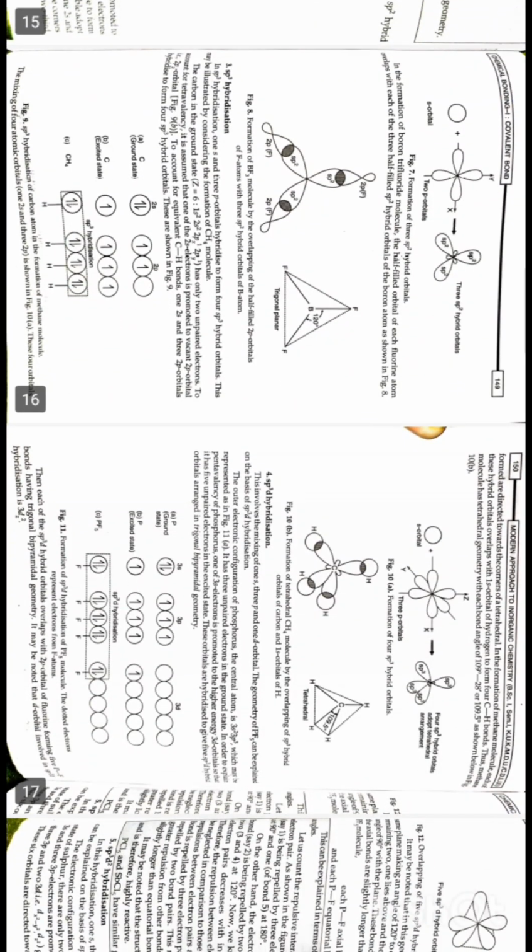Now the next type of hybridization is sp3 hybridization. In sp3 hybridization, one s and three p orbitals hybridize to form sp3 hybrid orbitals. This may be illustrated by considering the formation of methane molecule. The carbon in the ground state, having atomic number 6, has configuration 1s2, 2s2, 2px1 and 2py1, and has only two unpaired electrons. To account for tetravalency, it is assumed that one of the 2s electrons is promoted to the vacant 2p orbital, in a sense 2pz orbital.